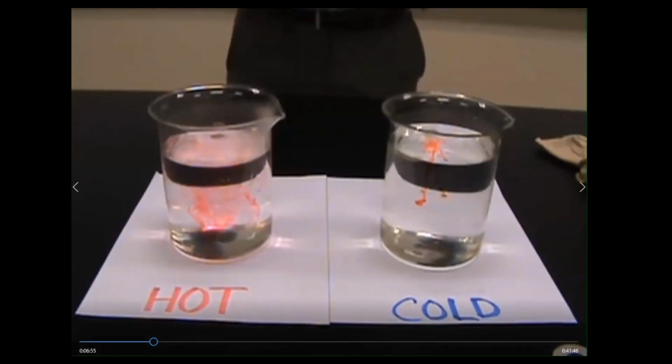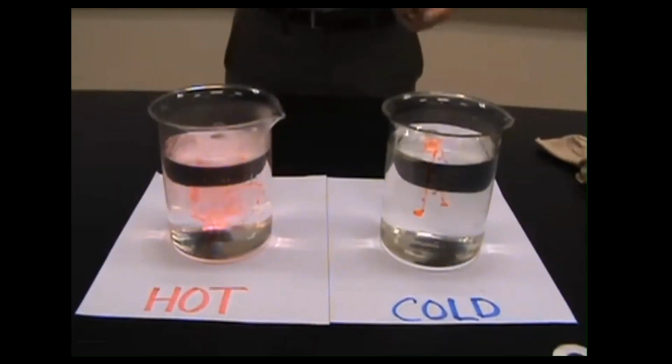Okay, so you can nicely verify kinetic molecular theory by taking a look at what's happening with the food coloring molecules. Now, eventually, even these food coloring molecules in the cold water will be evenly distributed throughout. It's just that it's going to take much longer, suggesting that on average, the water molecules are moving much slower here for the cold water. It's going to take much longer for those food coloring molecules to spread out throughout the container.